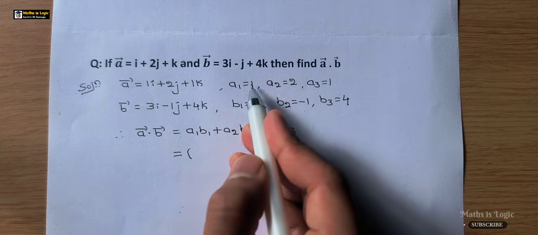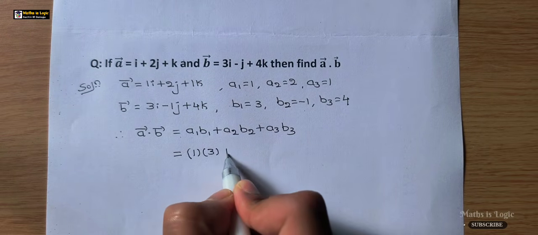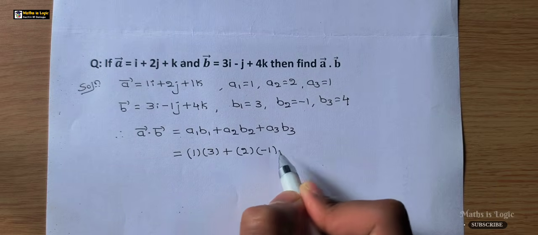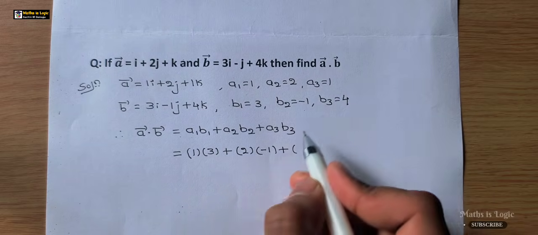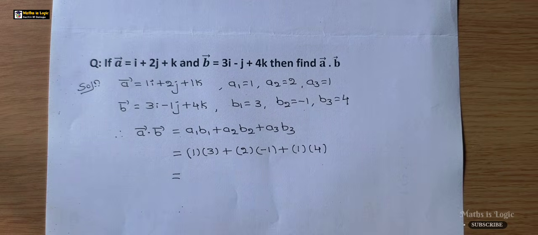Now substitute a1 1 into b1 is 3 plus a2 2 into minus 1 plus 1 into 4. So which is equals to, now directly use the calculator.